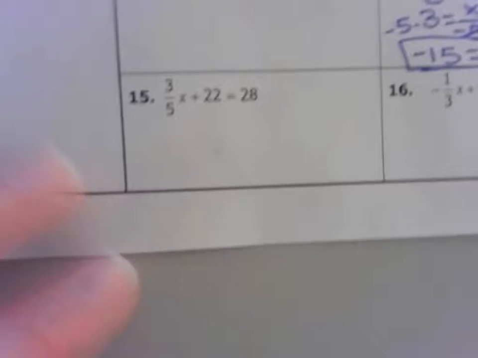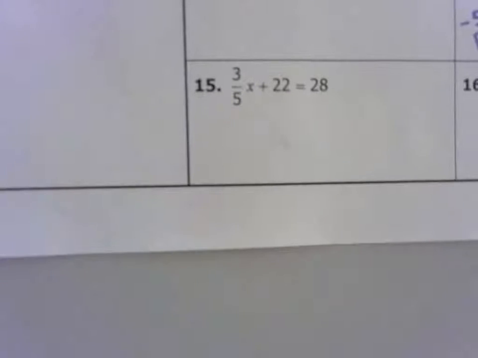Okay, let's look at 15. What two numbers do I need to get rid of to get x alone? 3/5 and 22. Which one is furthest away? 22. How do I get rid of it?